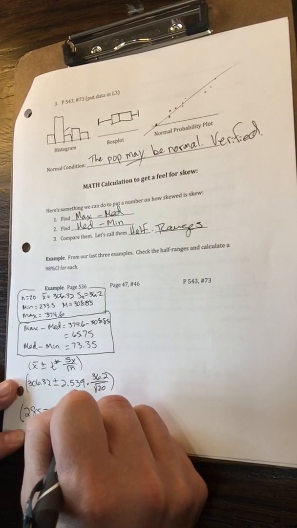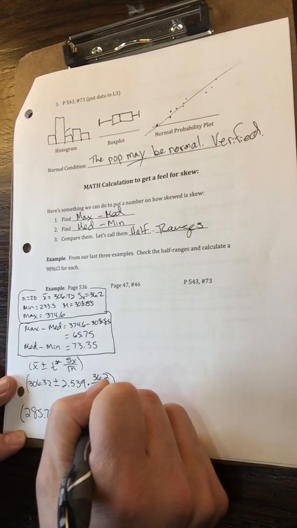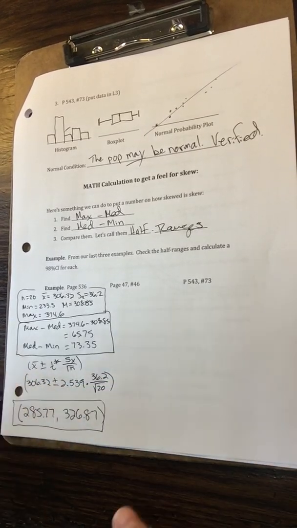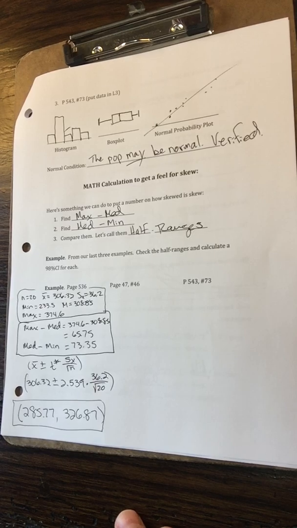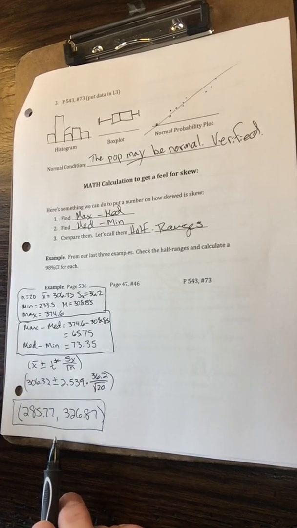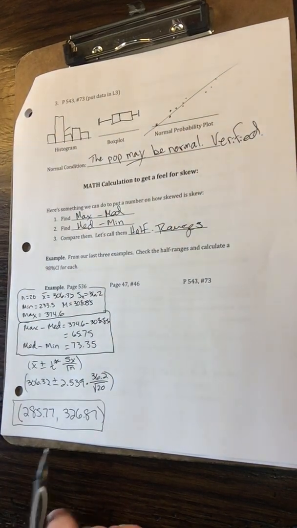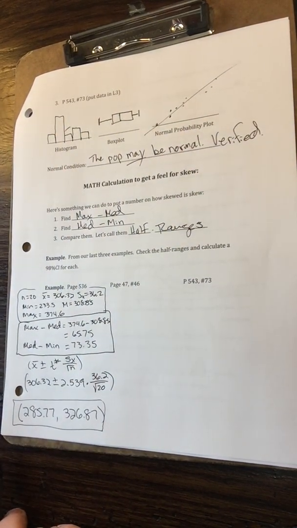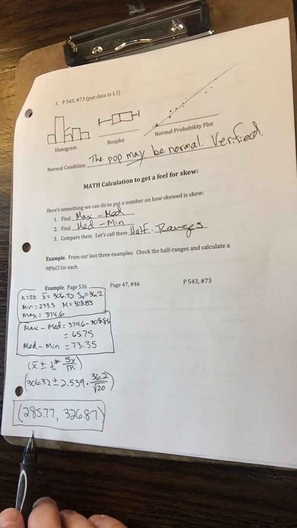285.77 up to 326.87. And because we verified the normal condition, we feel pretty good that with that process, with that graph, not this one, but the one on the other page, we think we would be right 98% of the time with that.